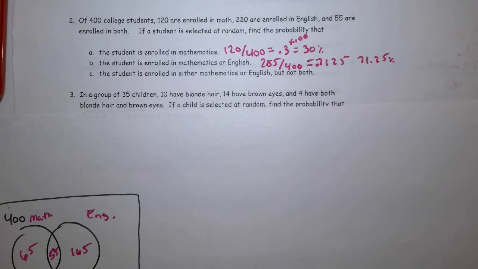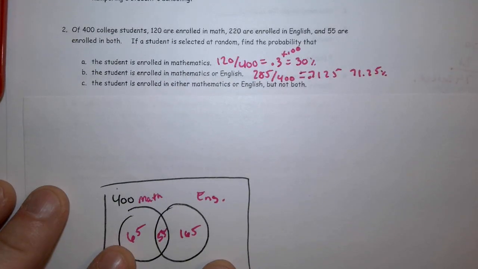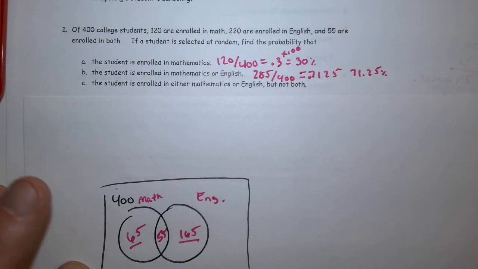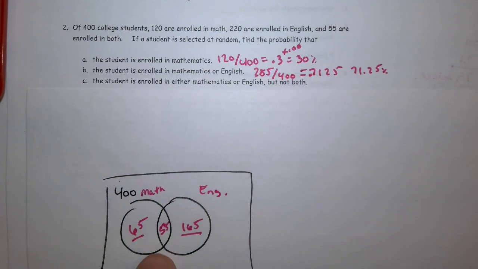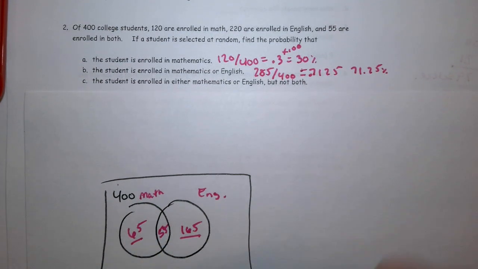The student is enrolled in either math or English, but not both. Okay, so we don't want them to be enrolled in both. So what is the probability that they're enrolled in either math or English, but not math and English? Well, 65 are enrolled in math, 165 are enrolled in English, but 55 are enrolled in both. So we just mean the ones that are enrolled in one or the other, but not both.